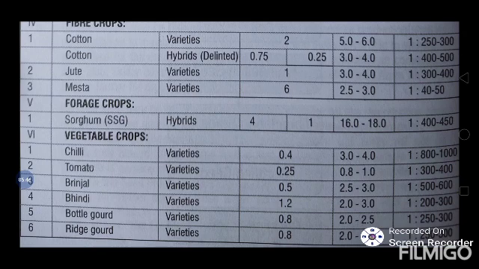Bhindi. In bhindi, the seed requirement is 1.2 kg per acre. Then yield expected is 2 to 3 quintals per acre, and multiplication ratio is 1 is to 250 to 300. Bottle gourd and ridge gourd require the same conditions, means they grow under similar conditions. For these two, the seed requirement is 0.8 kg, means 800 grams. Yield expected is 2 to 2.5 quintals per acre, and the seed multiplication ratio is 1 is to 250 to 300.